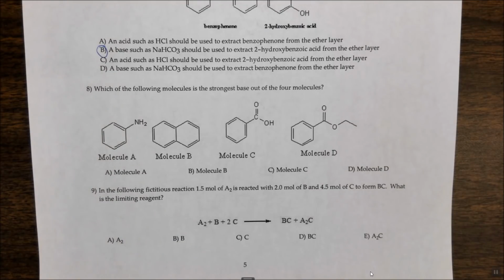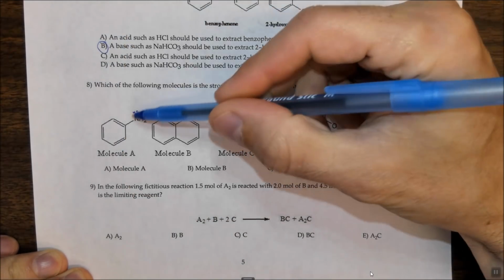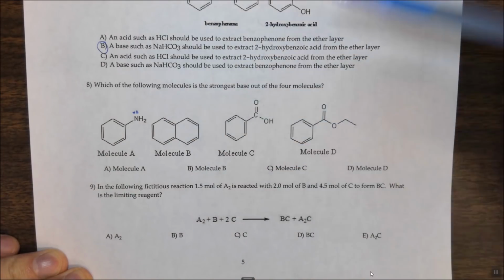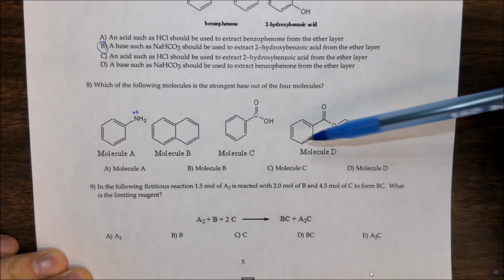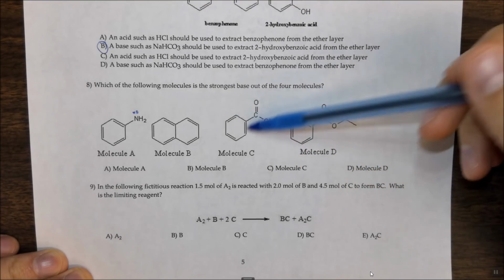Number 8 says, which of the following is the strongest base out of the 4 molecules? Well, as discussed in question 6, amines are organic bases. The nitrogen of this amine is able to accept a proton, making it a base. This molecule is neutral, doesn't want to accept a proton, so it's not a very strong base. This molecule is an acid. It wants to donate a proton, so it's definitely not a strong base.